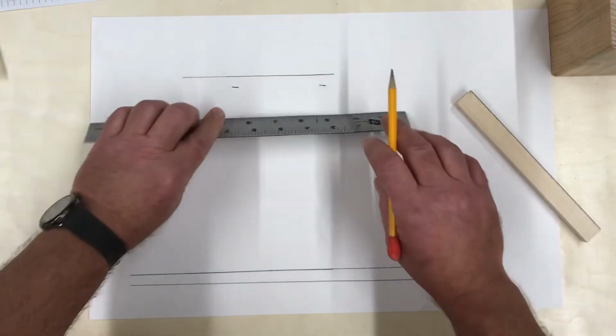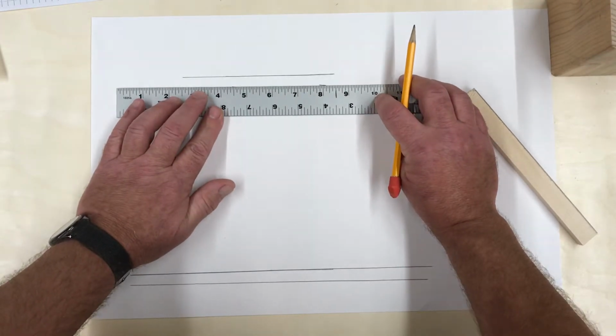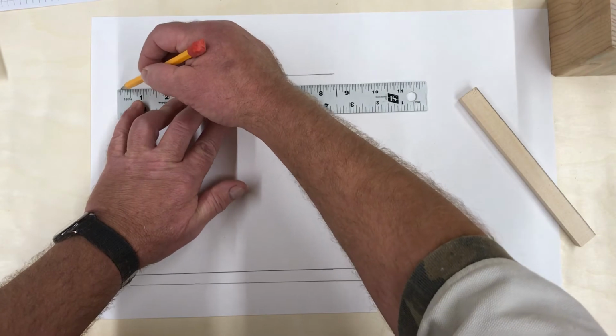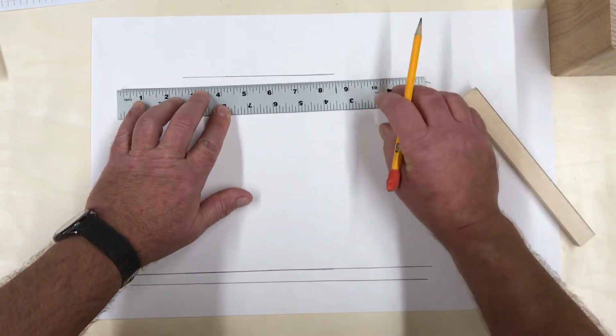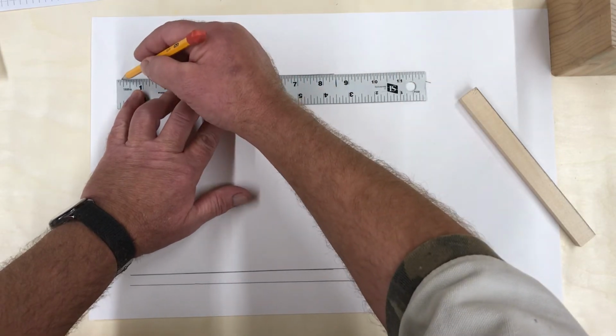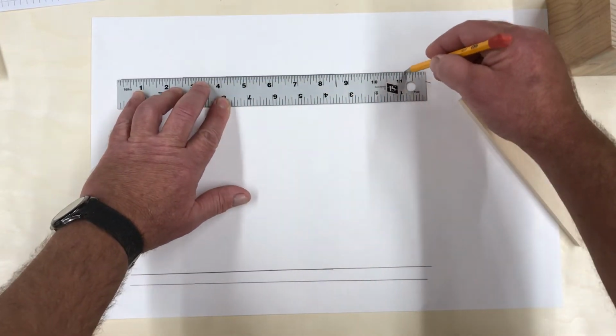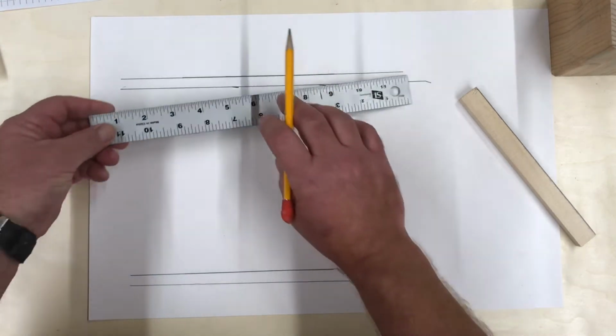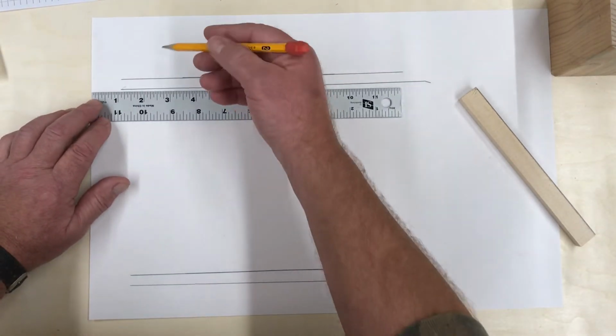So we're going to take our ruler and draw this line. Don't be overly concerned if your lines are not drawn perfectly straight. This assignment is more about how the layout procedure happens, so when you go to build, you will build correctly.